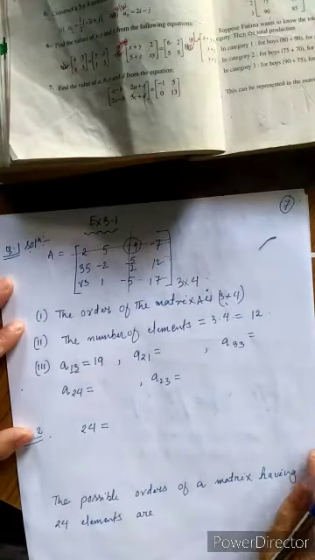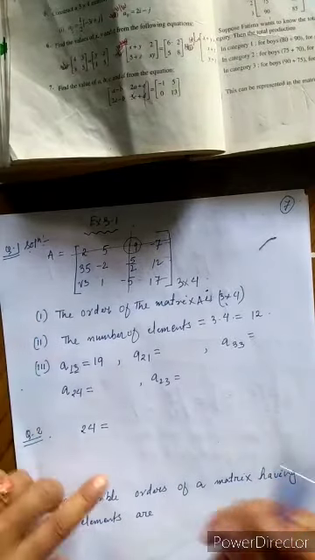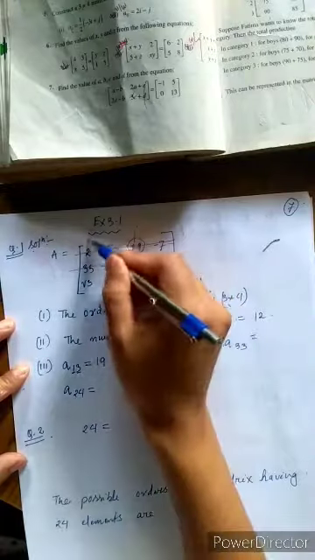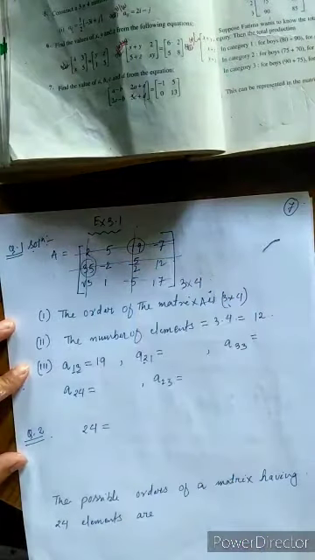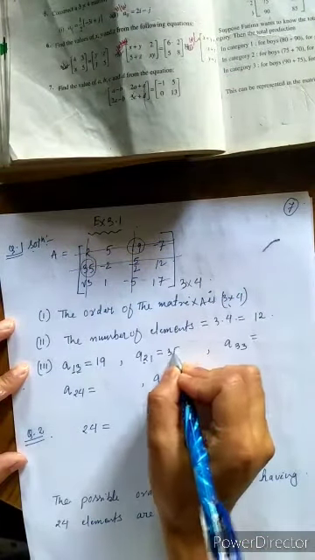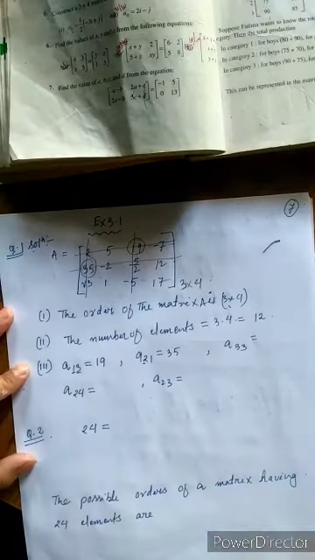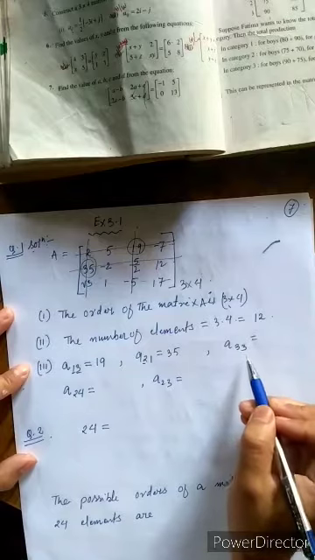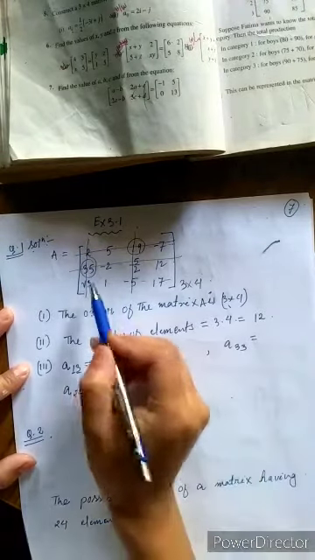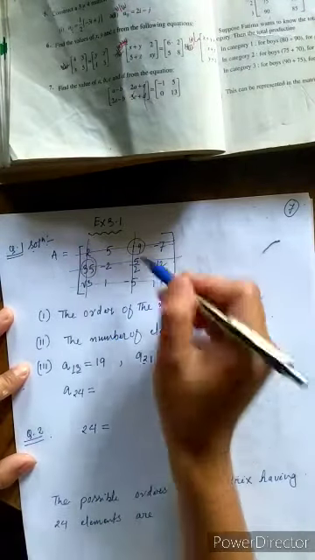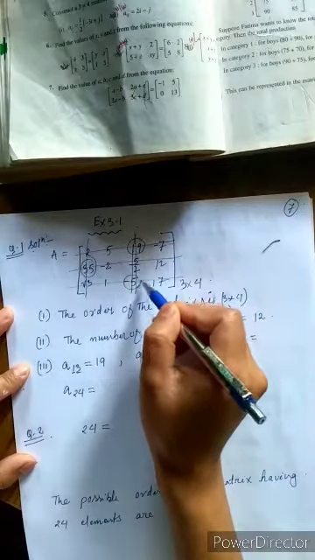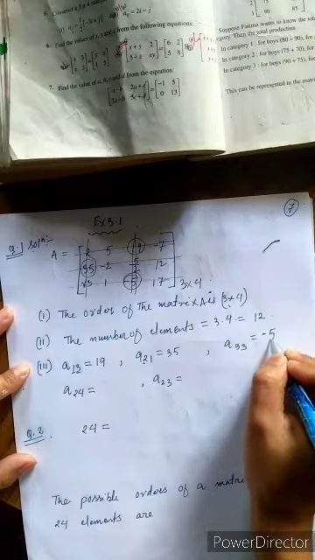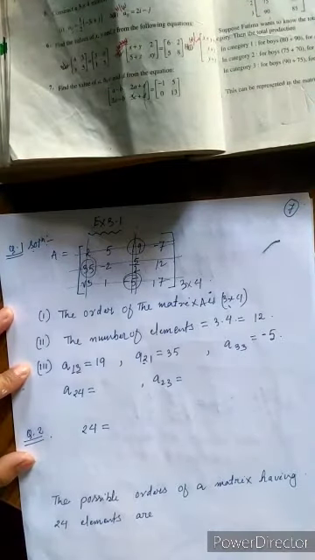Then find element A21. Element A21 is in the second row and first column. That is 35. Element A21 is equal to 35. Then find element A33. A33 is the element that lies in the third row and the third column, which is occupied by minus 5. A33 is equal to minus 5.